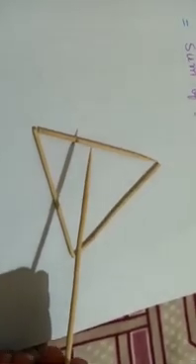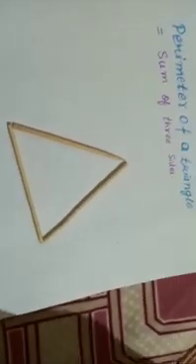Triangle. Now let's understand this. So the perimeter of a triangle will be the sum of its three sides. So what is a triangle? It is an enclosed figure made by three line segments. So the total distance of this triangle will be the sum of all the three sides. That means the measure of this side plus this side plus this side.